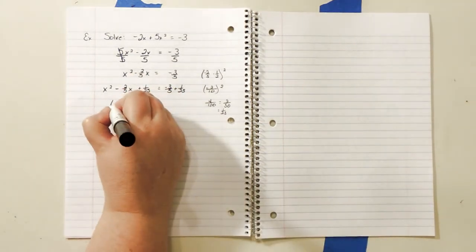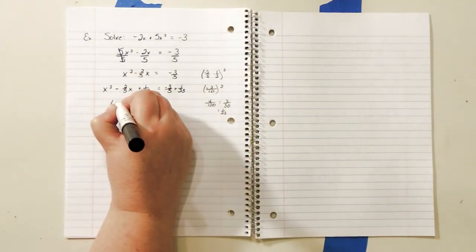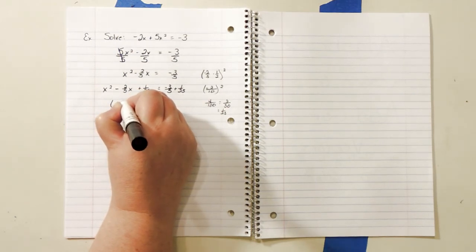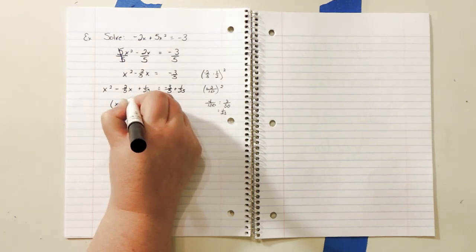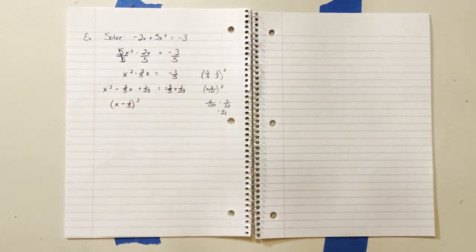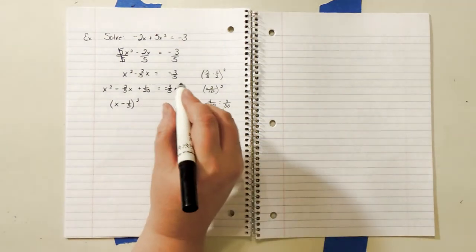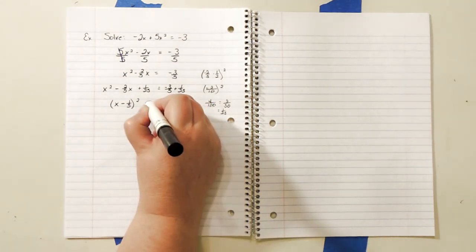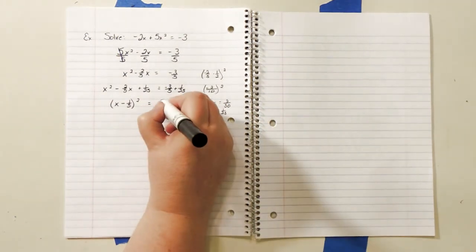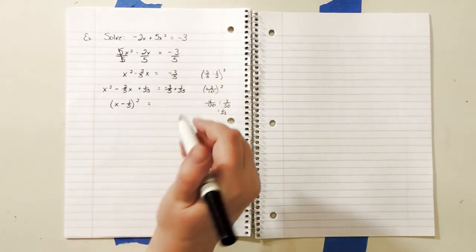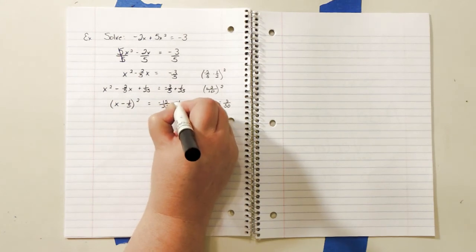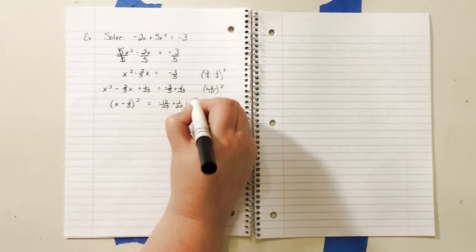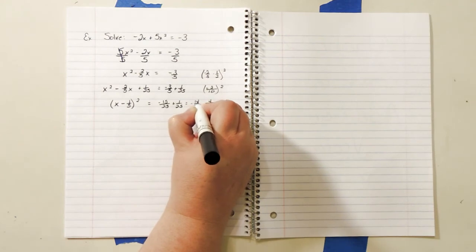Okay, so this side is going to equal x minus 1/5 squared, and this one is going to equal, we multiply the top and bottom times 5, which would be negative 15 over 25 plus 1 over 25, which equals negative 14 over 25.